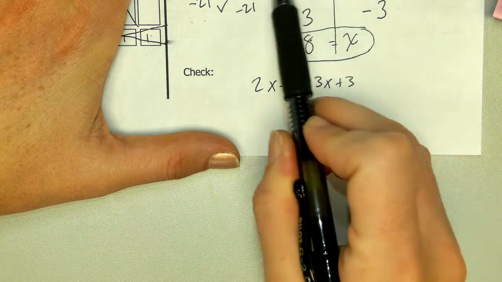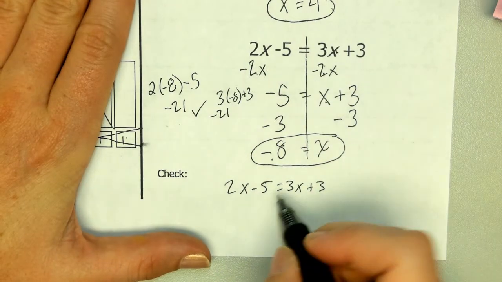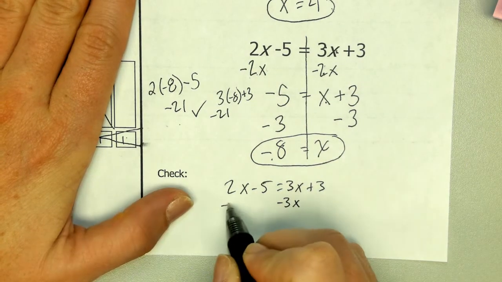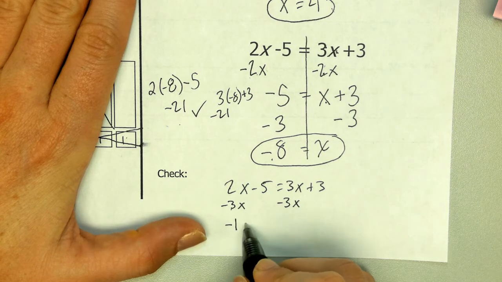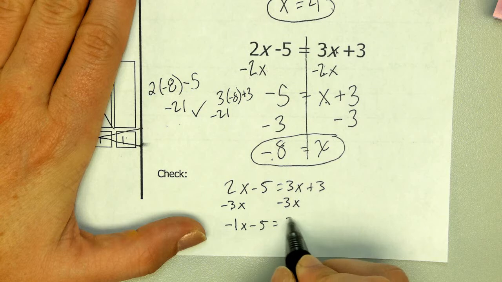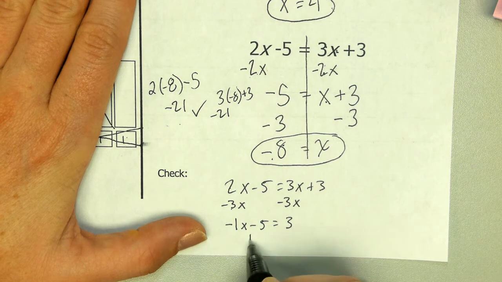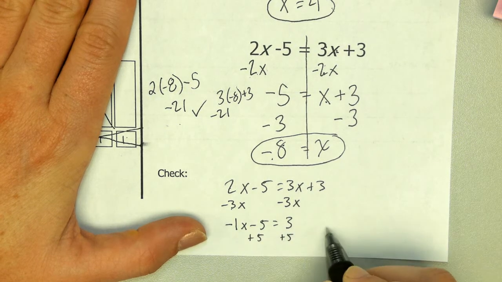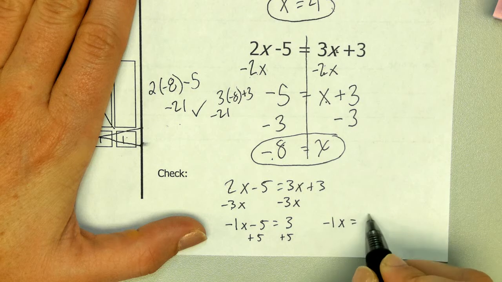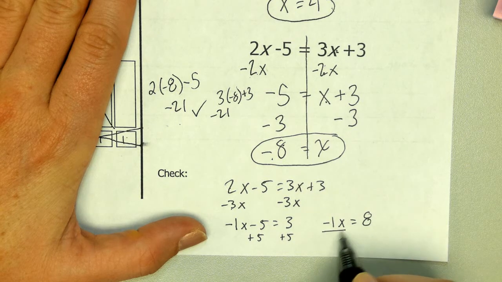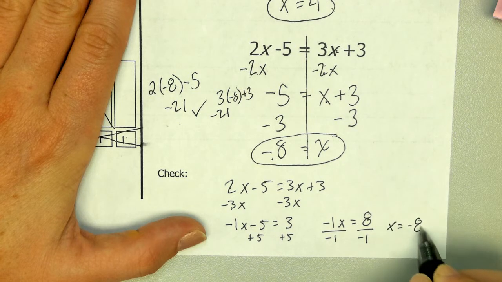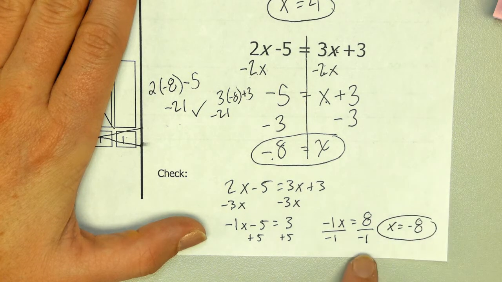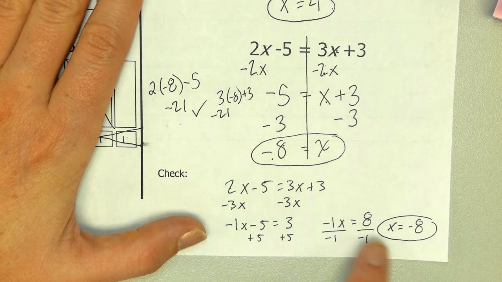I said subtract 2x up here. It's not wrong to subtract 3x. You could do it that way. 2x minus 3x is negative 1x. And then we would add 5 to both sides. So negative 1x equals positive 8. And then divide both sides by negative 1. And x equals negative 8. So that's fine. You can do that.